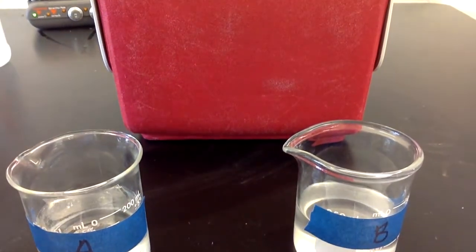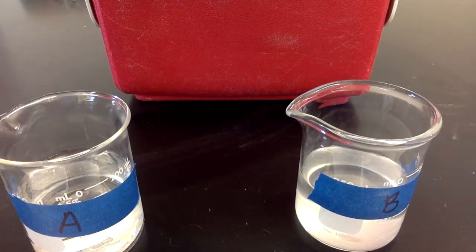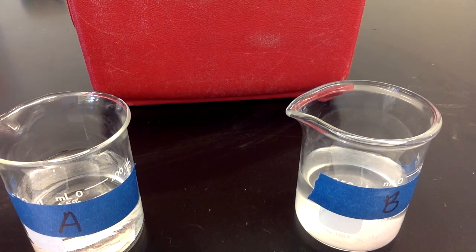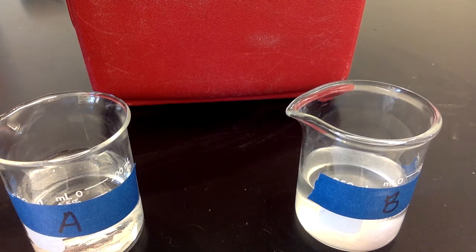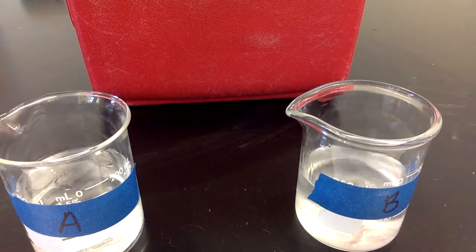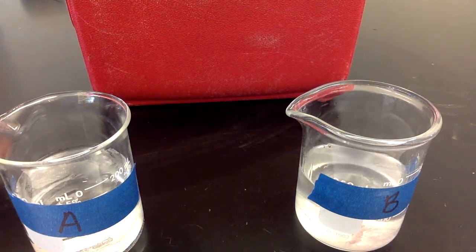All right, so that was the third activity. This is the fourth activity. So in this activity, I have two containers, A and B, and they have two different liquids in them. And I'm going to take some ice cubes. I'll just put a couple ice cubes, about the same amount of ice, into each of these. All right, same amount of ice into each of these, and we'll observe what happens.